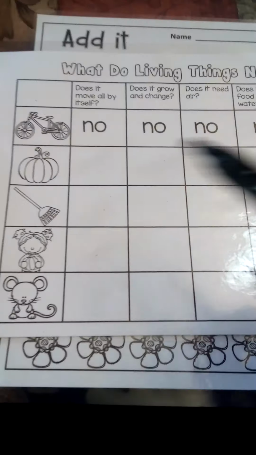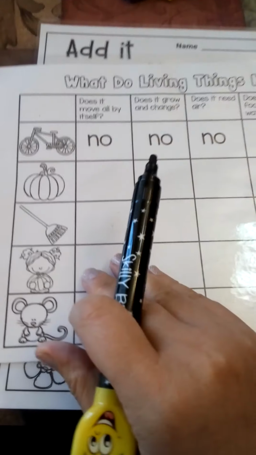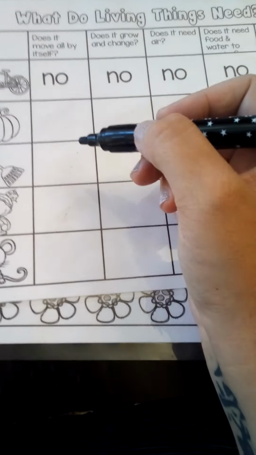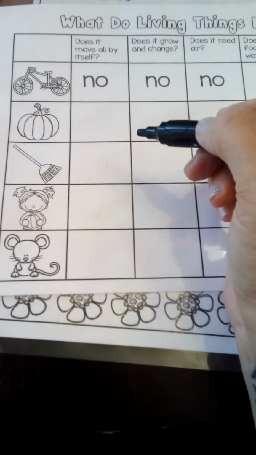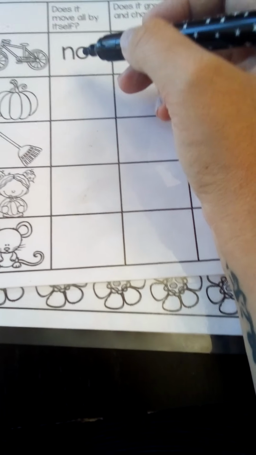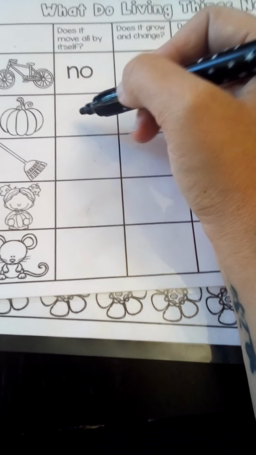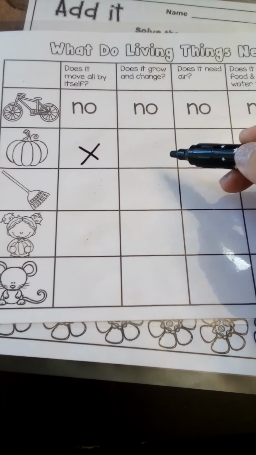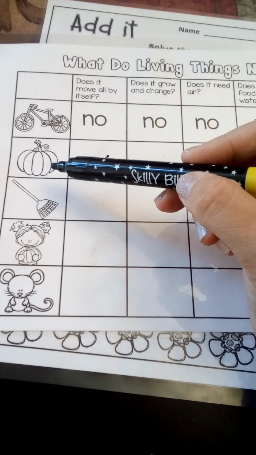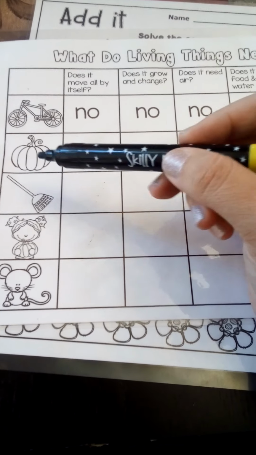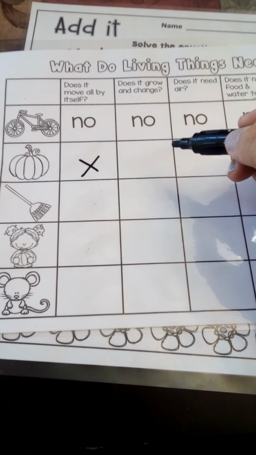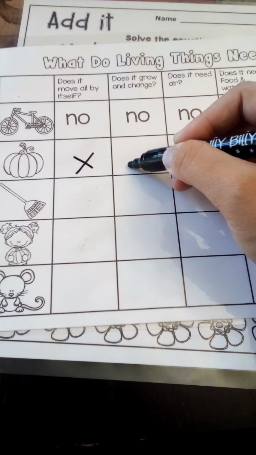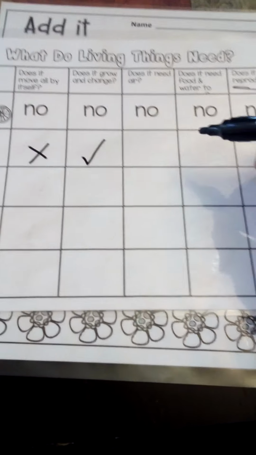Okay? So let's work on the pumpkin. Does a pumpkin move by itself? No, unless you pick him up. He doesn't walk around and grow legs. So if you want to write no, you can, but I'm going to put an X for no. Does it grow and change? What does a pumpkin start out as at first? He is a seed, right? And we just talked about plants and how they grow. So does he grow and change? Yes. Let's put a check mark for yes.